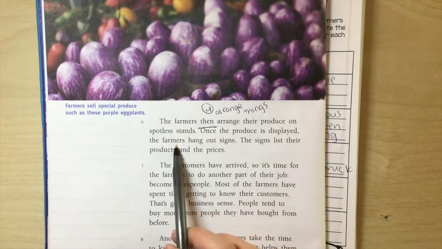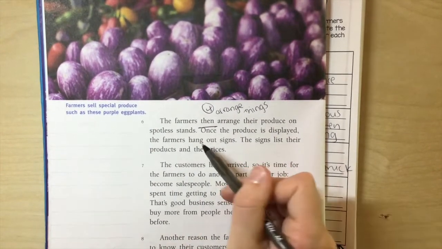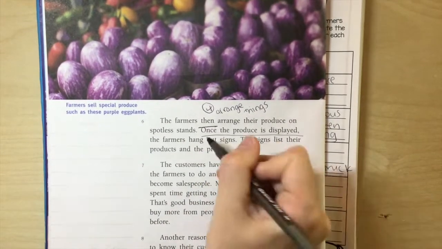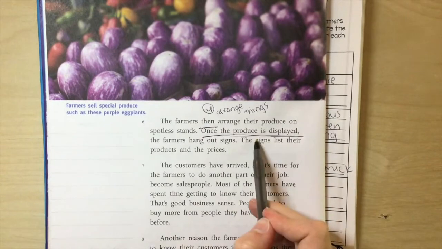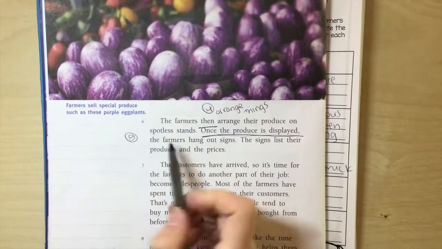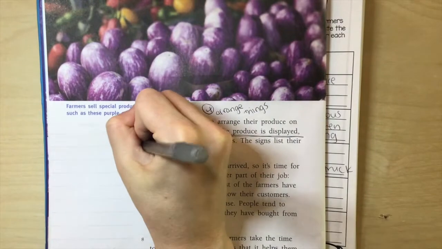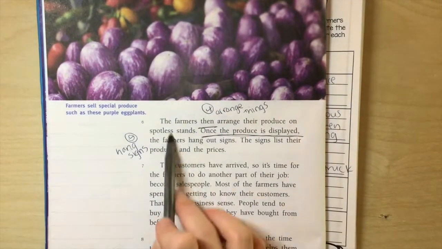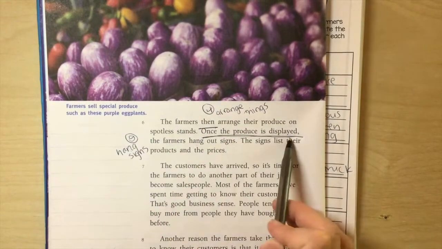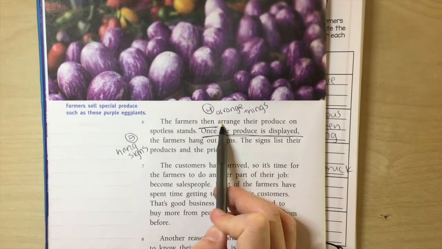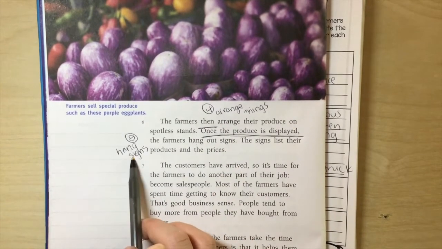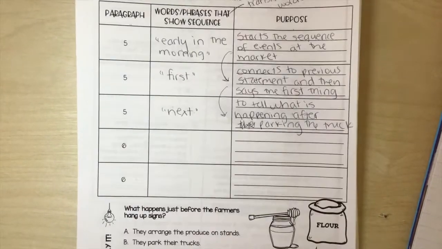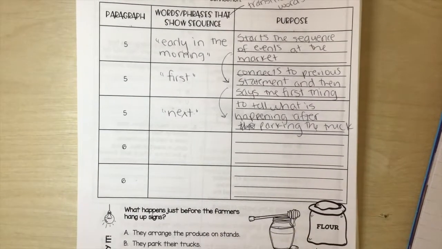Once the produce is displayed, the farmers hang out the signs. Okay, so this is our next transition word right here. Once the produce is displayed, what do they do after that? The farmers hang out signs. This is a transition word because it's going back to the original one. So once the produce is displayed, referring back to the thing that happened previously, this is what happens next. So you need to go ahead and copy and paste those 2 sequence words or transition words, and then write the purpose for them. Go.